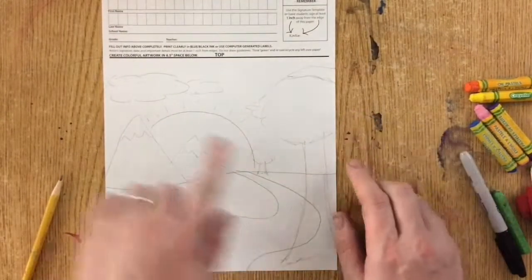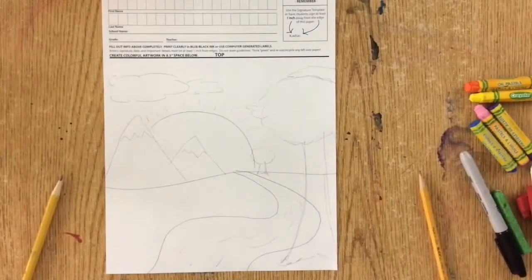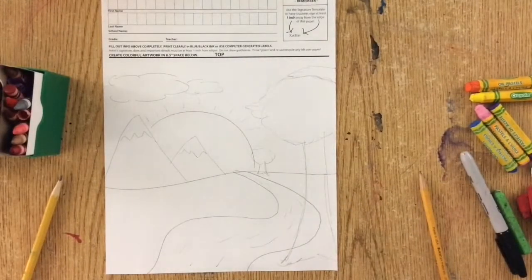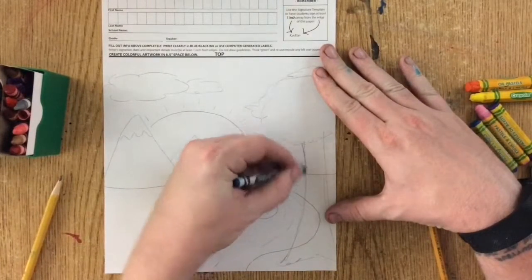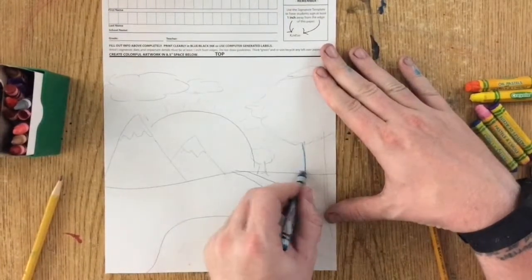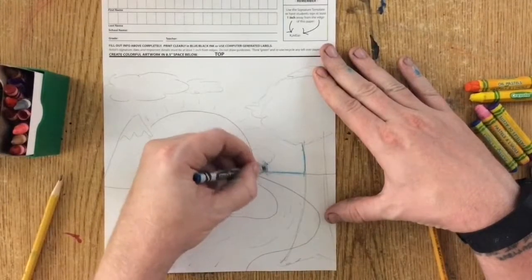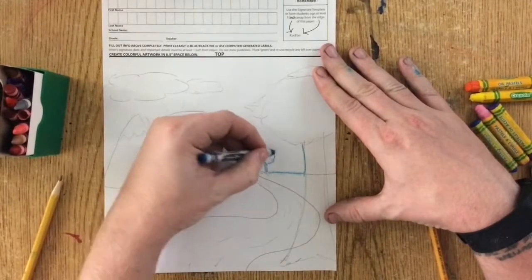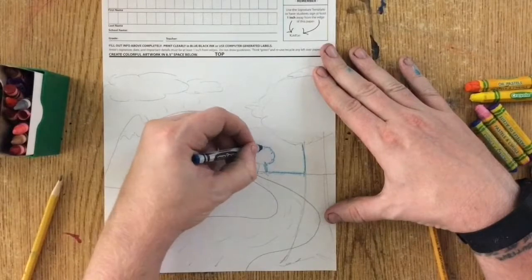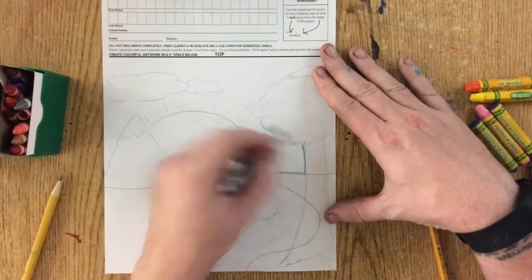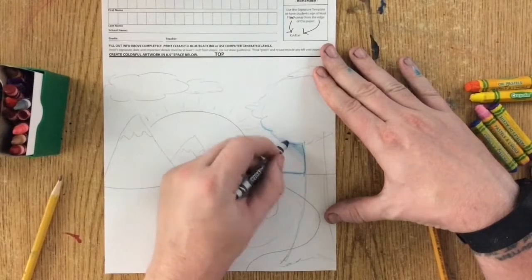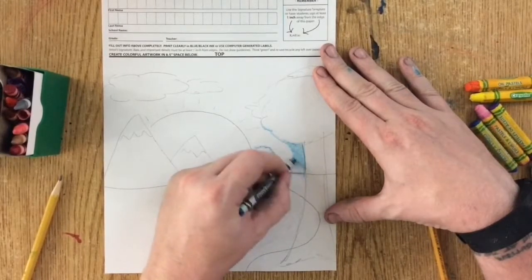But I always start by sketching everything out. And as this is starting to look pretty good to me, I think it's about time I'm going to start coloring with crayons. A good strategy is to first outline the shape that I want to color. Like I'm going to outline that tree. I'm going to draw a line around this. And then I color it in solidly with my crayon.